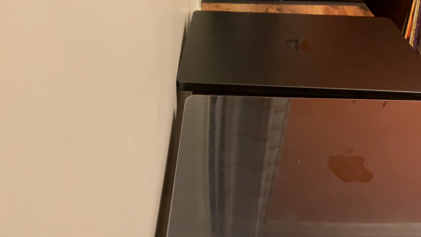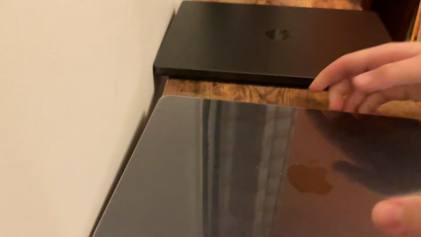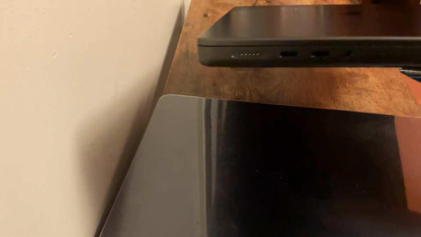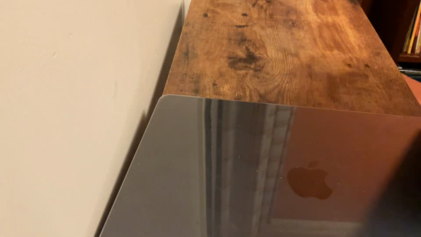So we've got MagSafe chargers on both of them. This one has two USB-C ports. This one also has two USB-C ports. The port differences are a little different. Actually, I'll just show you that right here. Oh my God, we're too zoomed in. My bad, everyone. So the port difference is we have MagSafe, two USB-C ports, and a little headphone jack over here. I don't know if you can see it. And then this one, on the other hand, has MagSafe, two USB-C ports, a headphone jack.